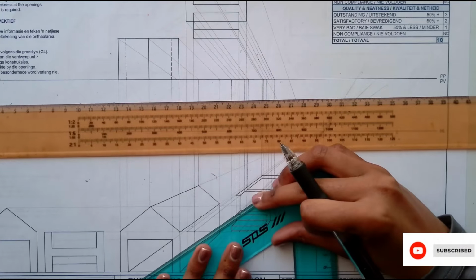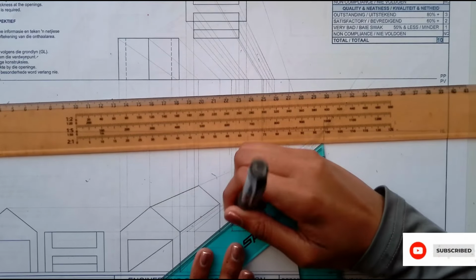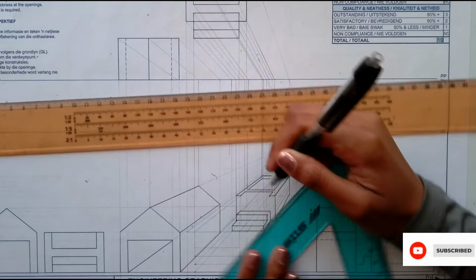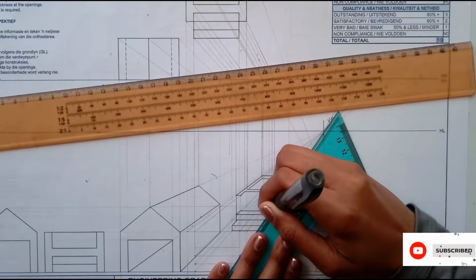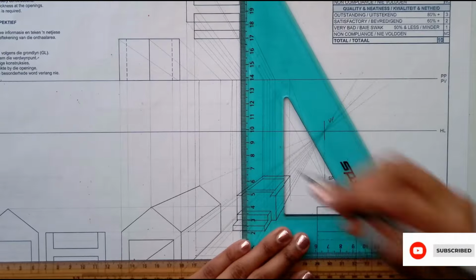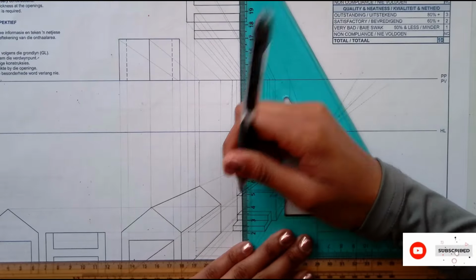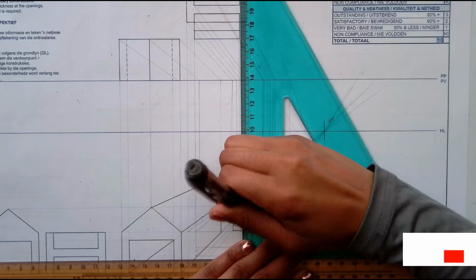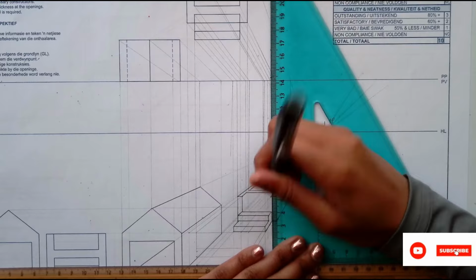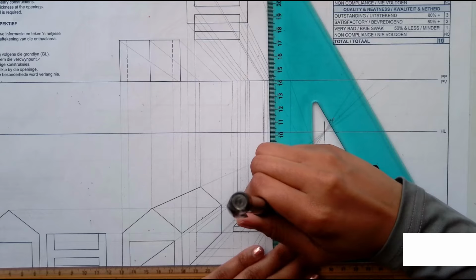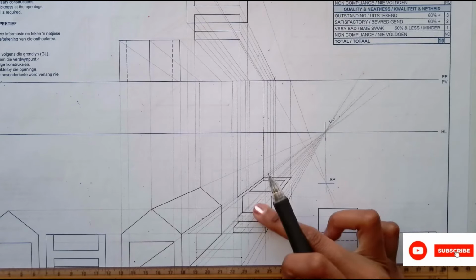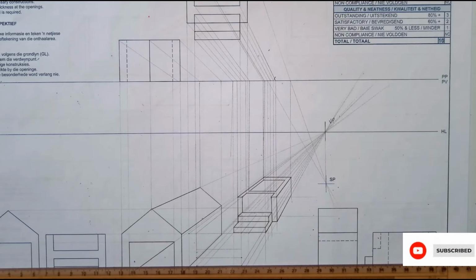And there. Now my staircase should be fine. Everything else was fine from the go. Then this line would come here, and then this straight one would just come straight down to here. And now we are just left with this part here.